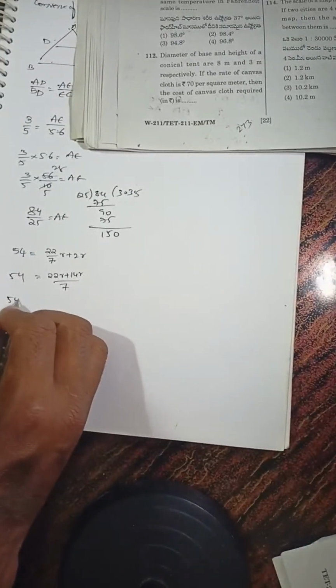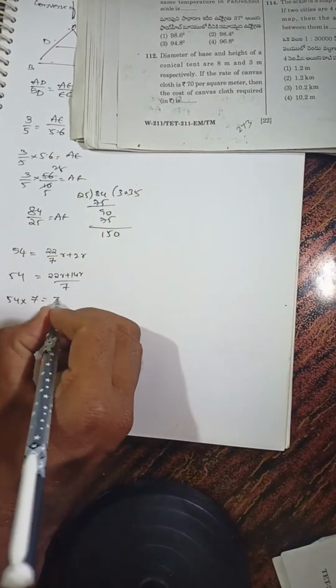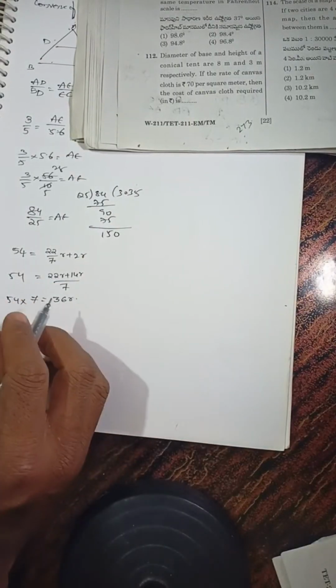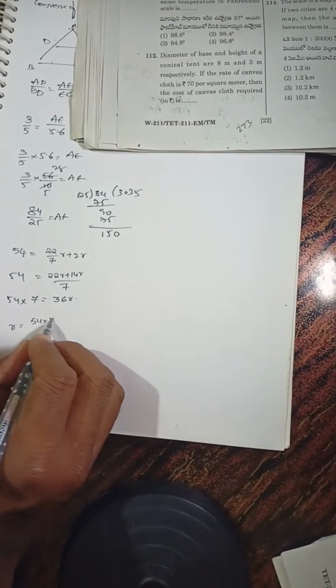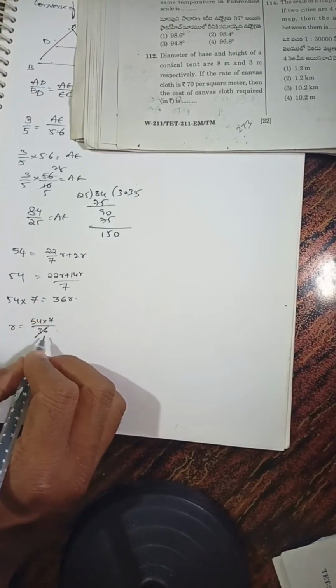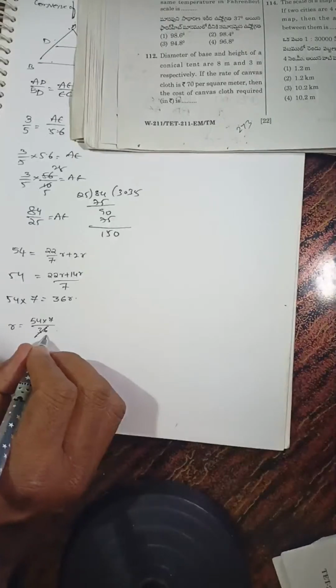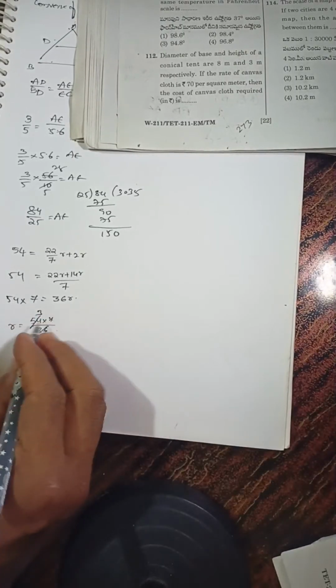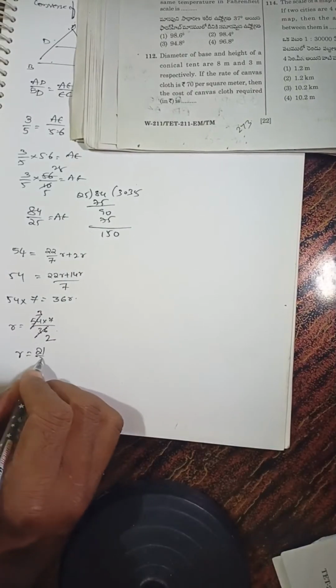Take this one. 54 into 7 is equal to 36r. r is equal to 54 into 7 by 36. 9 4s are 36, 18 2s are 36, 18 3s are 54. r value is 21 by 2. You are getting 10.5 centimeters. So the answer is 10.5 centimeters.